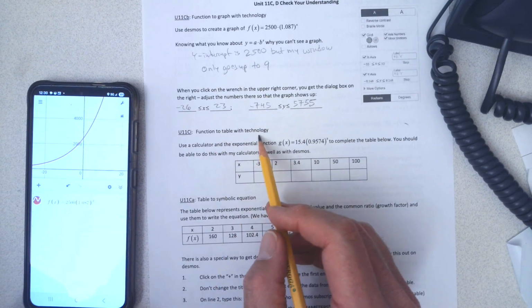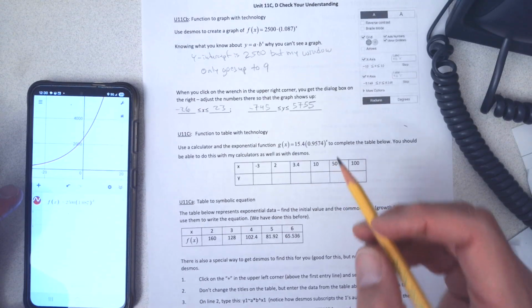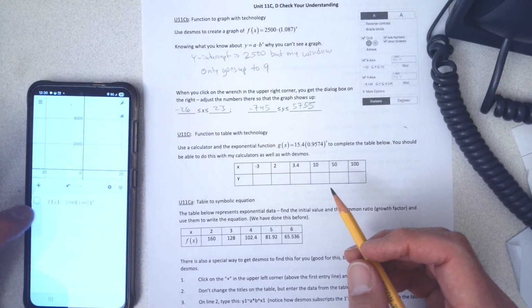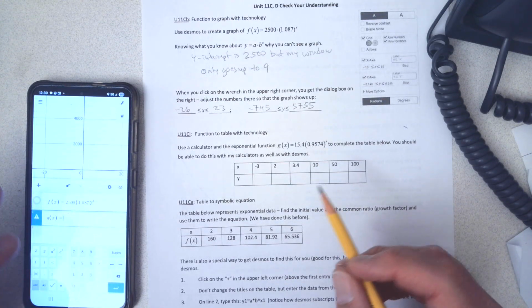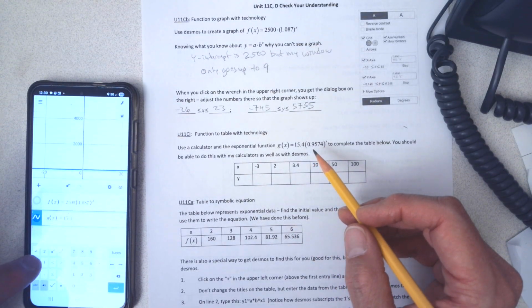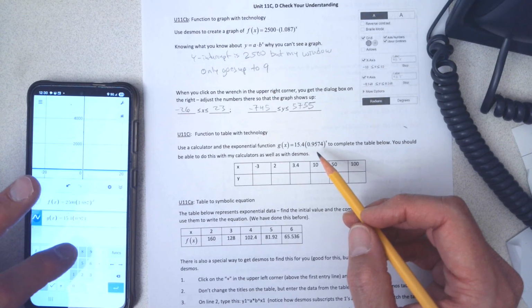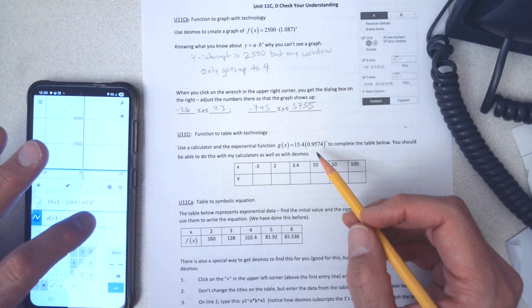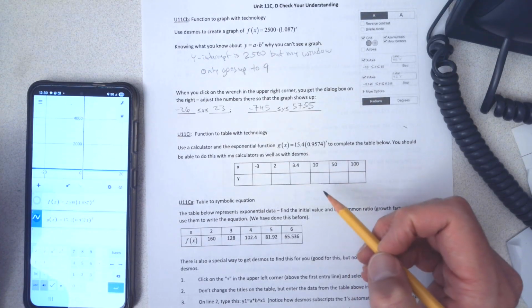All right, function to table with technology. Use a calculator and the exponential function g of x. So I'm going to turn off f of x here and come back in. I'm going to put in g of x equals 15.4 times 0.9574, close that parentheses, raise it to the x power.